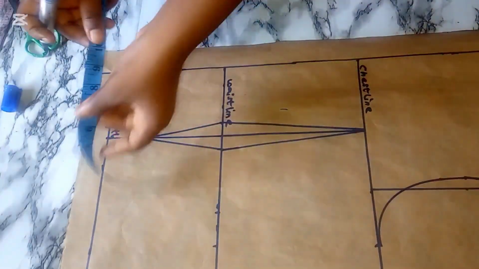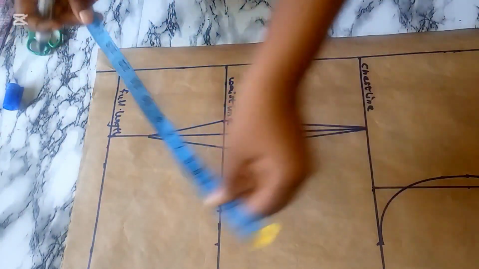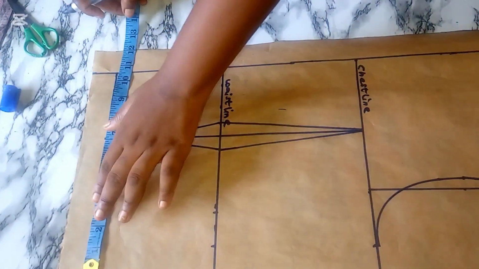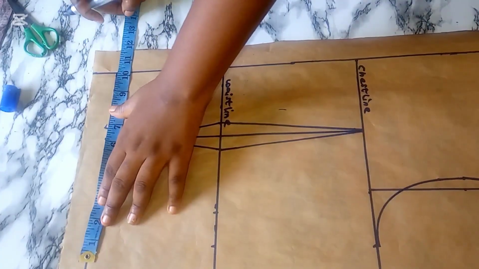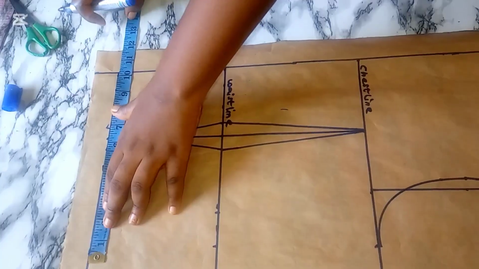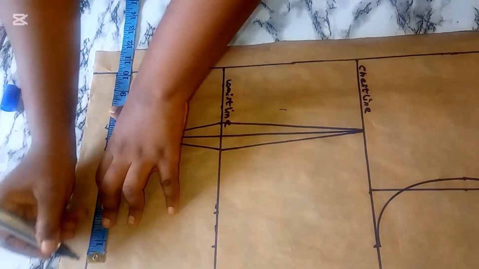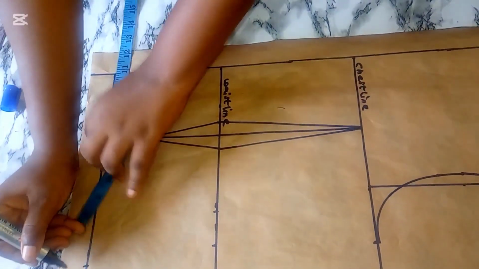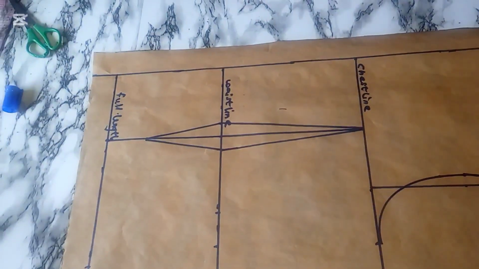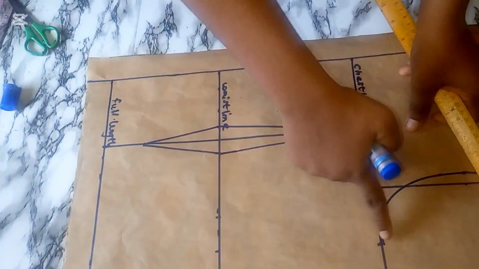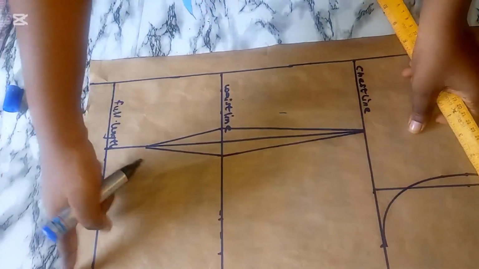Then on my hip, 41 divided by 4 is 10.25. I'll mark that 10.25 here. 41 divided by 4 is 10.25. I'll mark that 10.25 here, and I'll connect this line to this line and here.